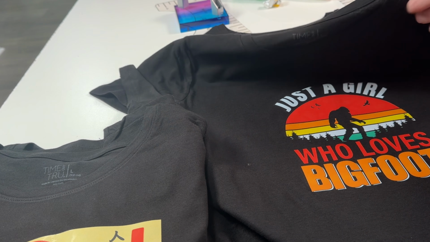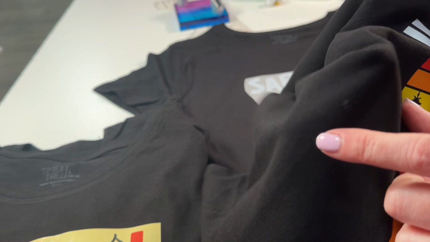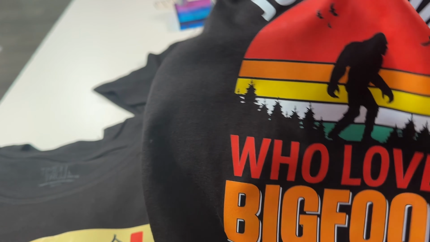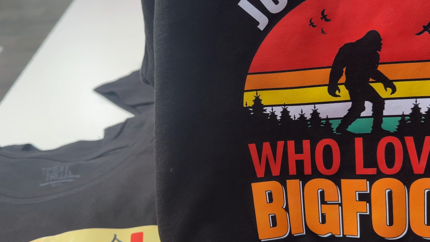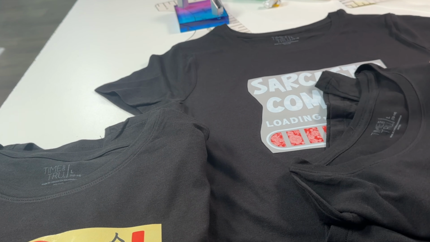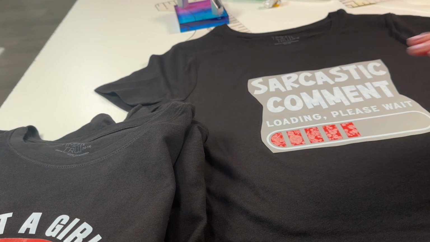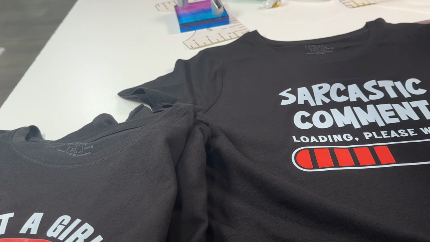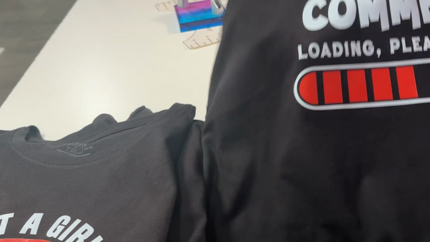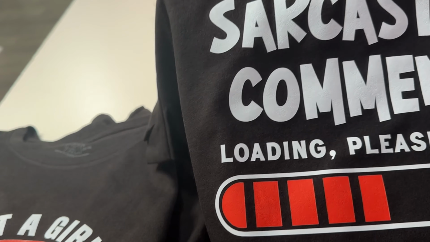And it looks amazing every time. So cute. Look at this. Love it. And the colors are so bright. I love it. Look at these. Look at the colors. This is amazing. I love it.